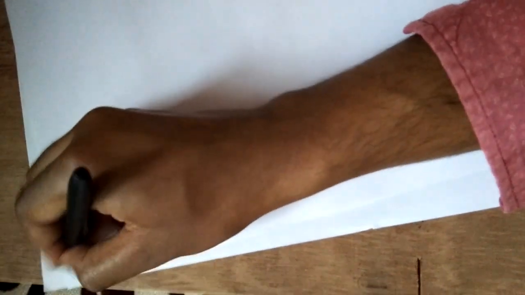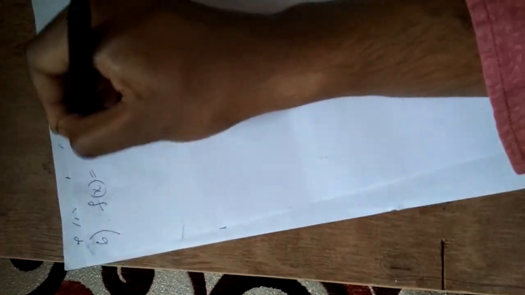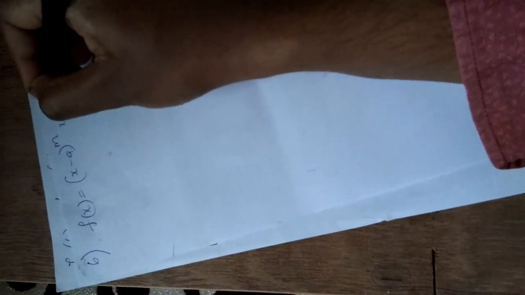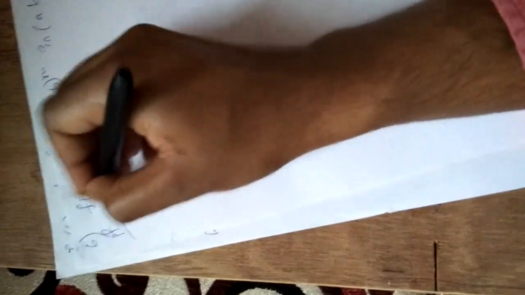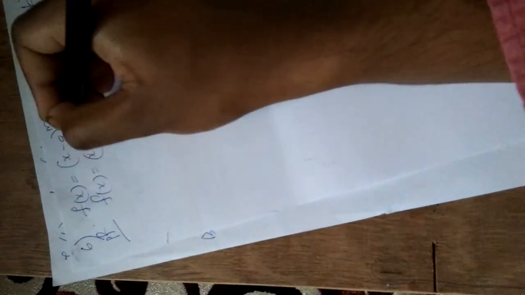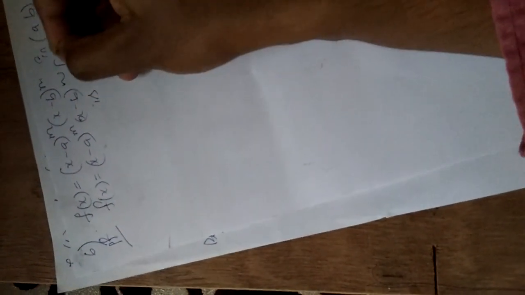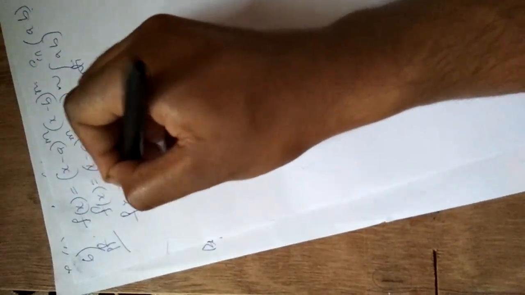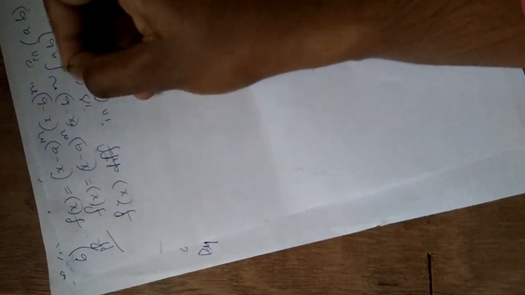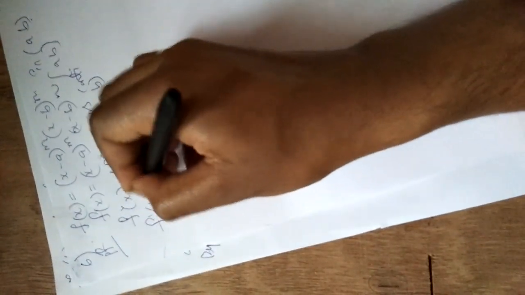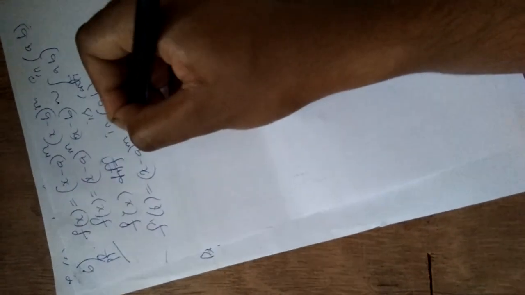Last problem. f of x is x minus a whole power m, x minus b whole power n in open interval ab. Proof: f of x is a given polynomial in a closed interval ab. It is continuous. It should be differentiable in open interval ab. When you differentiate it, product rule, n of x minus b whole power n minus 1 plus m times x minus a power m minus 1.